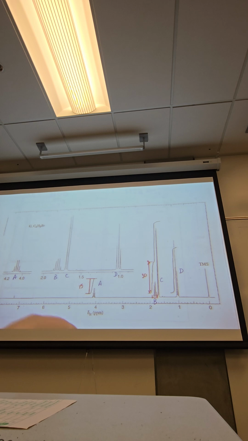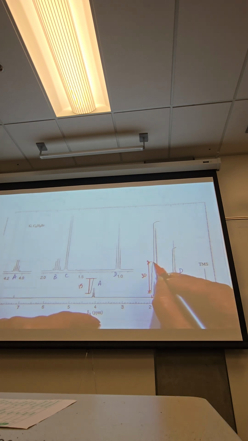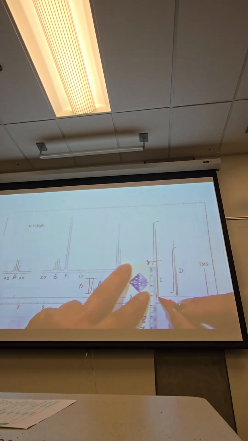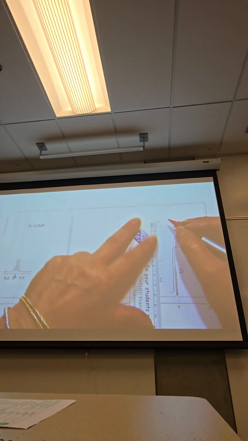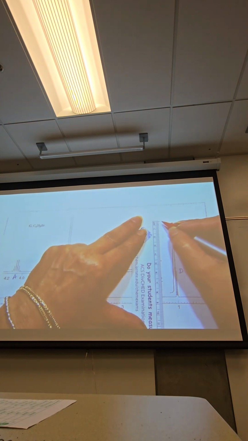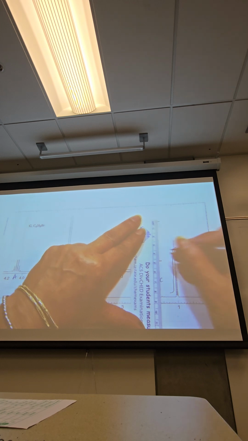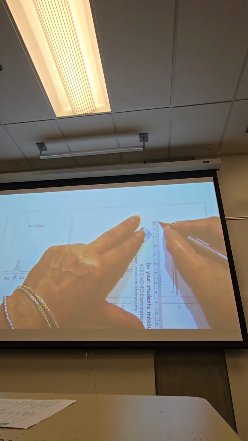Signal C does not start from here, guys. Signal C starts where signal C starts. See, this is the start of signal C, so the integration for signal C starts there as well, to the end. So let's see how many that is: 1, 2, 3, 4, so I have 45 centimeters.